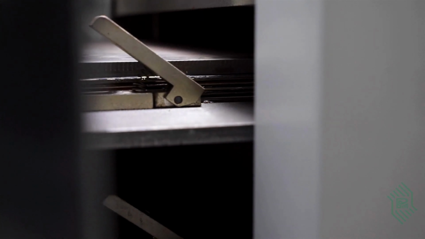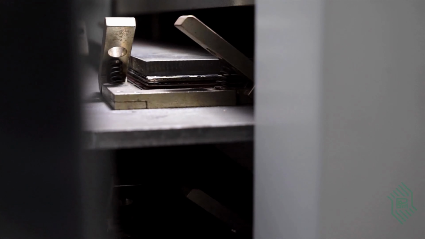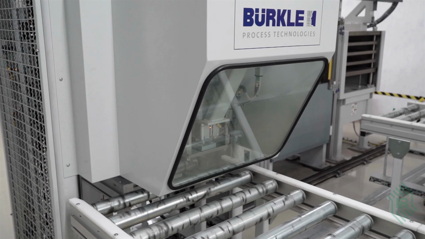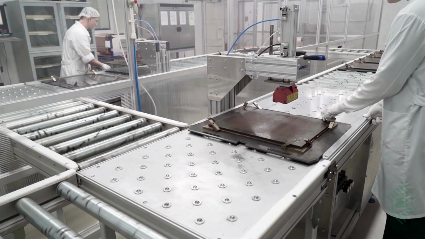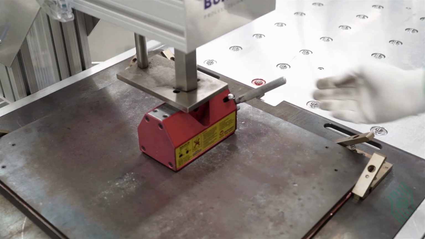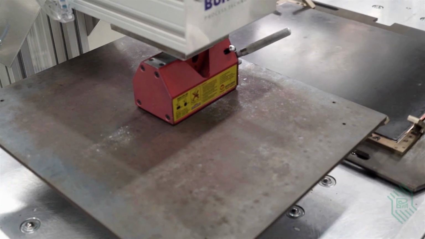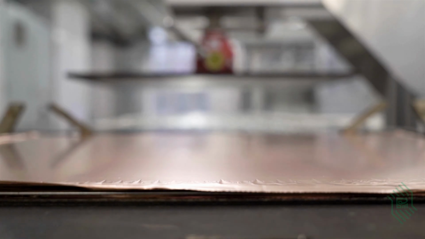After hot bonding, the panels are moved to a cold press for controlled cooling. Then, the press forms are taken apart and the laminated panels are transferred onto the registration holes drilling stage.